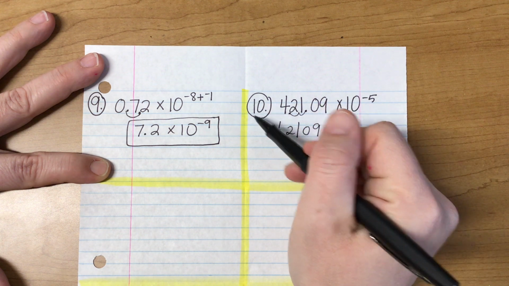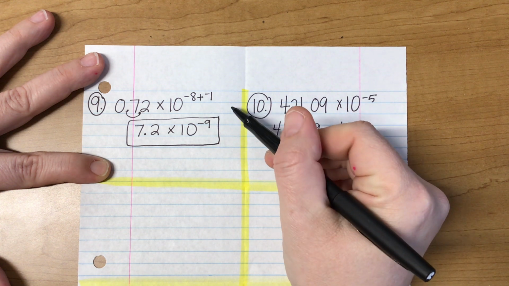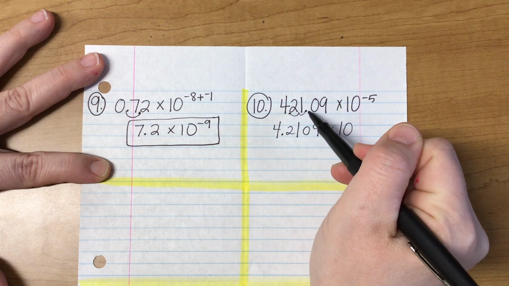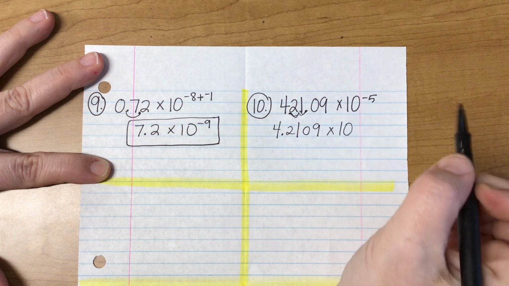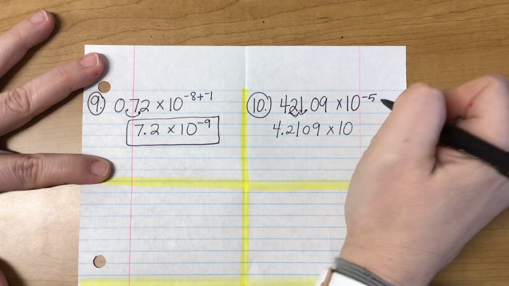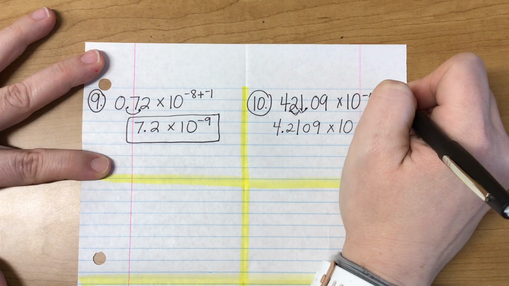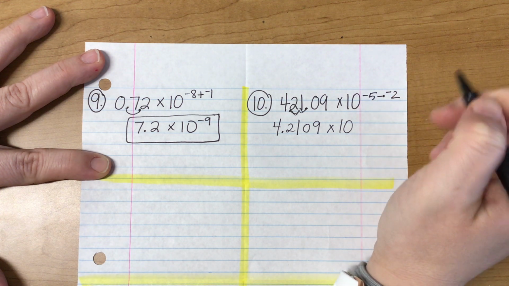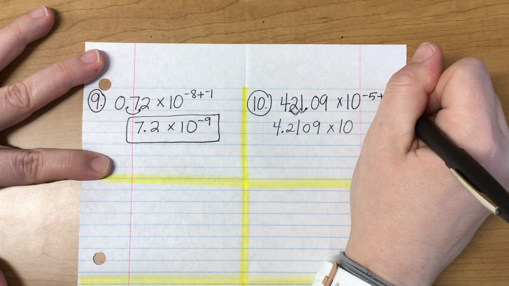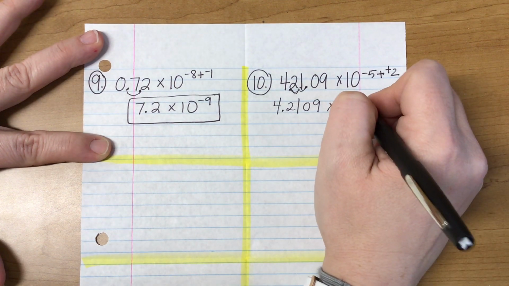So that means I went boop, boop, boop, boop, boop, boop 5 times. But I did too many moves. I started over here and I did it 5 and it was too many. So I need to subtract -2 because it's a negative exponent. Boop, boop, changes to plus. It should be -3.